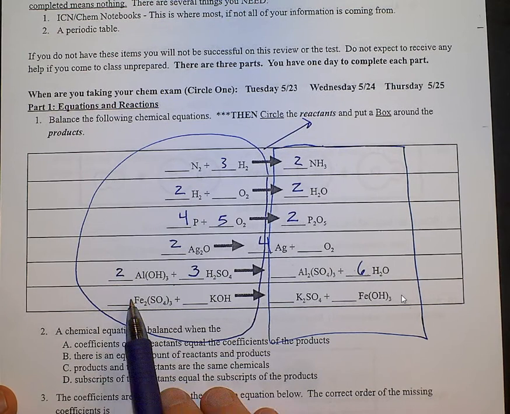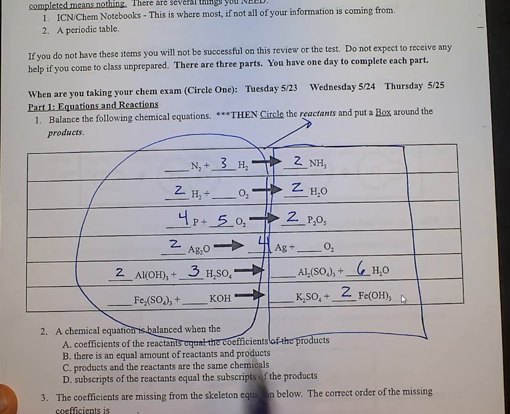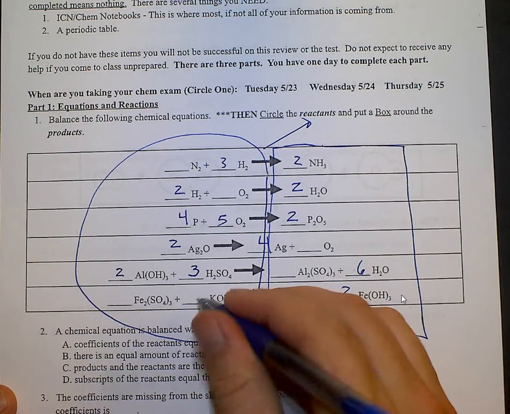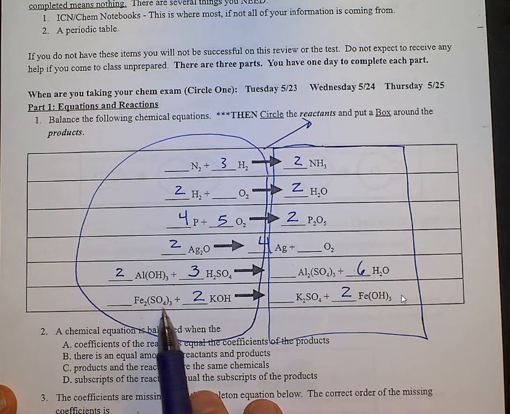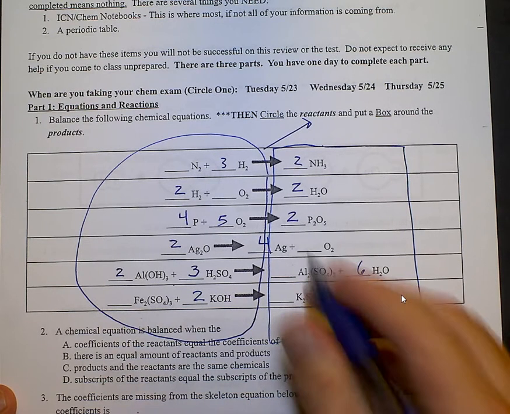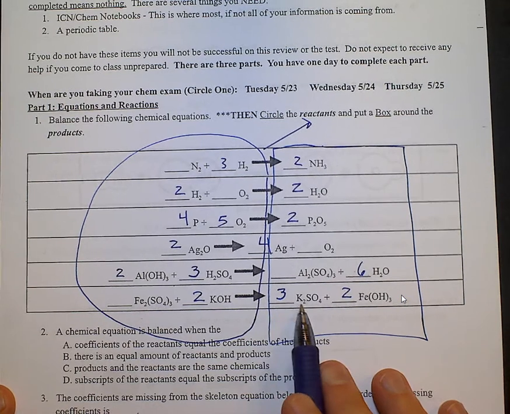2 irons, 1 iron. 1 potassium, 2 potassiums. Okay. 3 SO4s, 1 SO4. Let's put a 3 here. By doing so, we now have 3 times 2 is 6 potassiums.